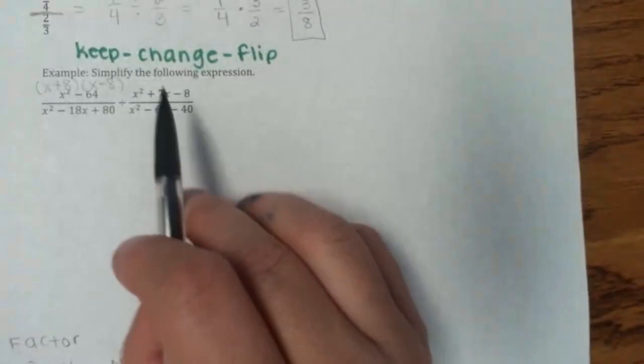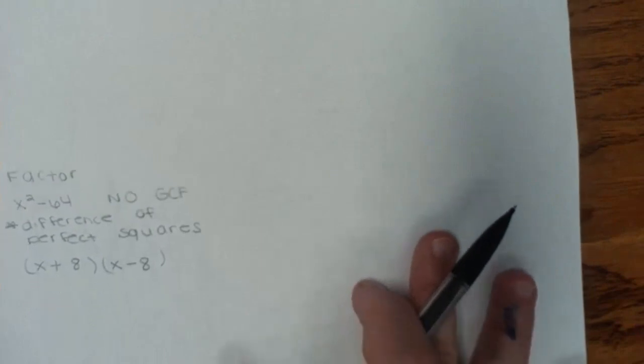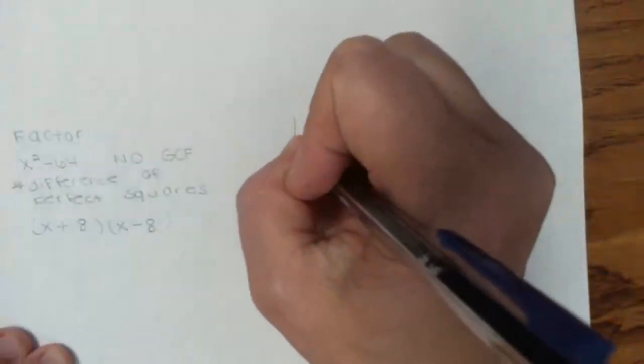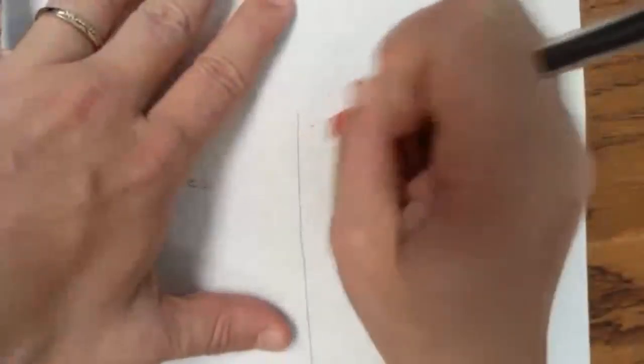Going across, let's now factor this x squared plus 7x minus 8. We're just going to have to factor all of them, so just go for it.